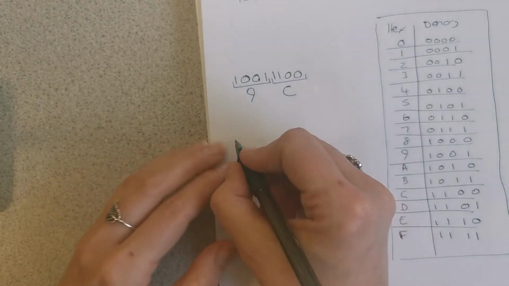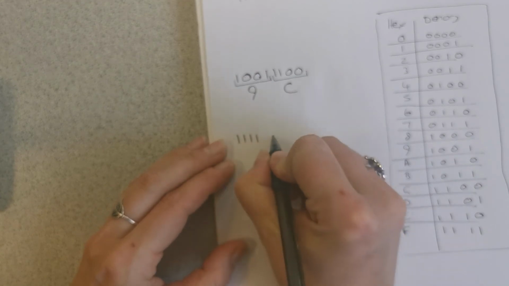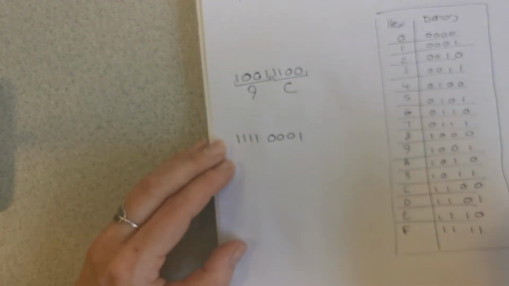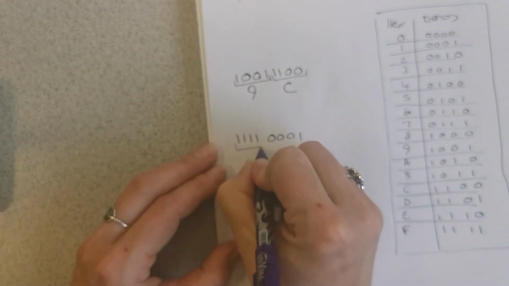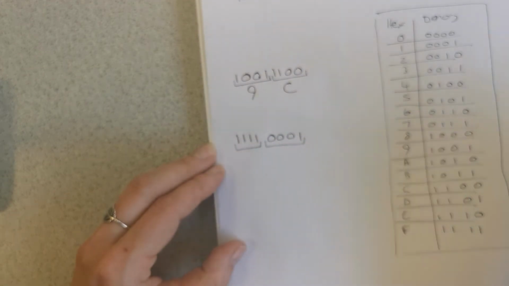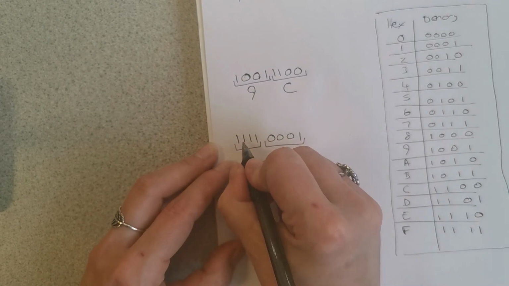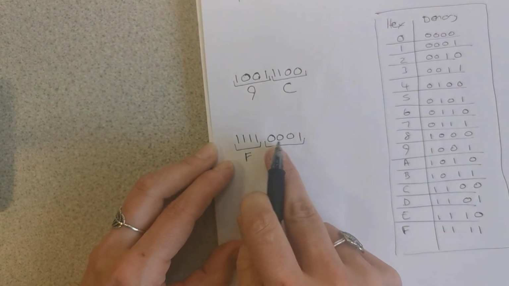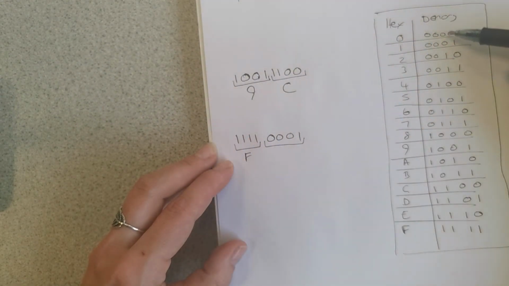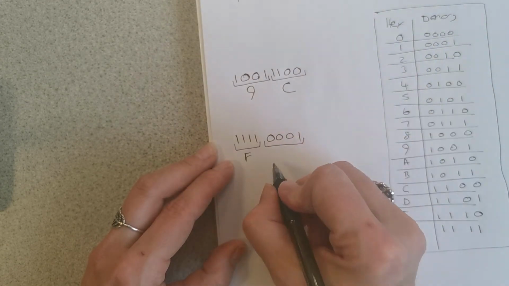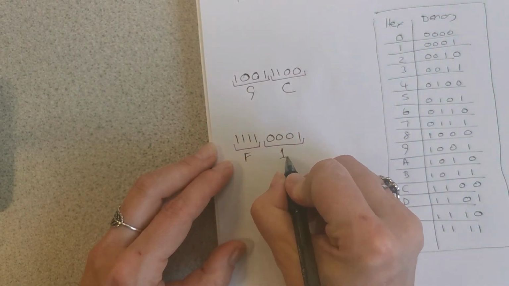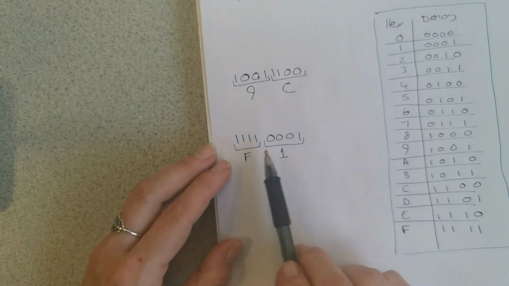That's the conversion. So this time if we had this one, again we split it into 2 nibbles. We've got an F for this. 3 zeros and a 1. So that is going to be F1. That's the conversion.